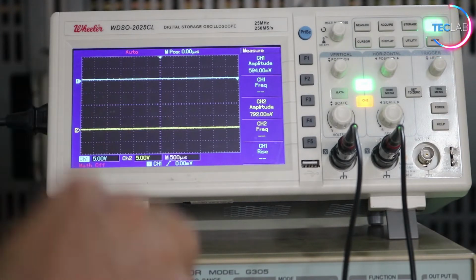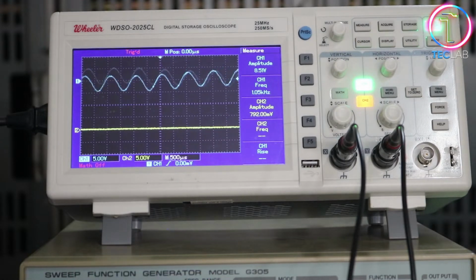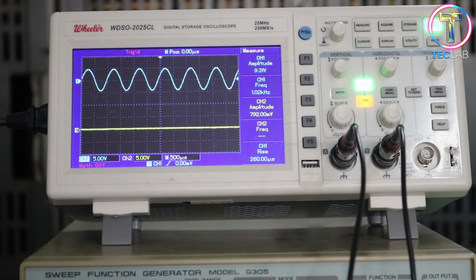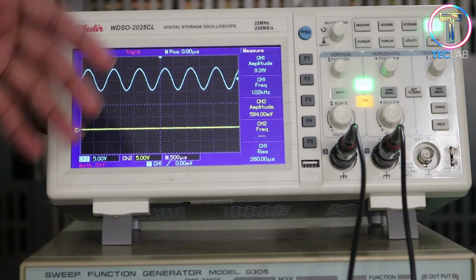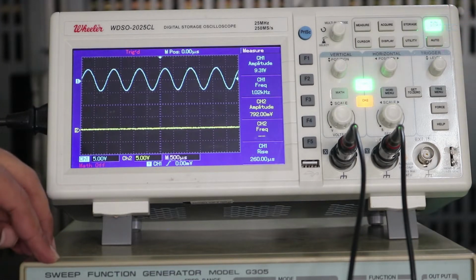So let's see. As you can see, it is a sinusoidal waveform with amplitude of 9.3 volts and frequency of 1000 kilohertz, which is equal to what is displayed on our signal generator.